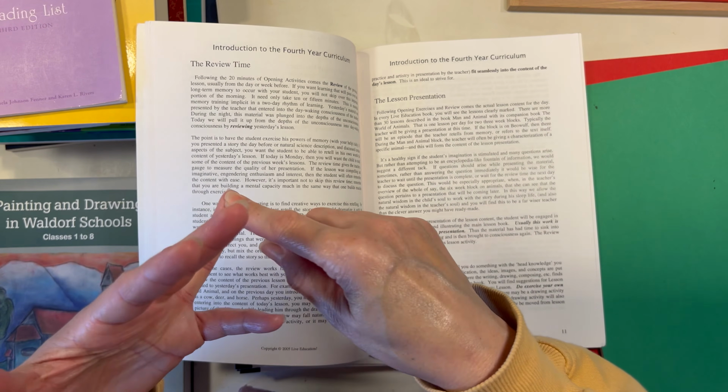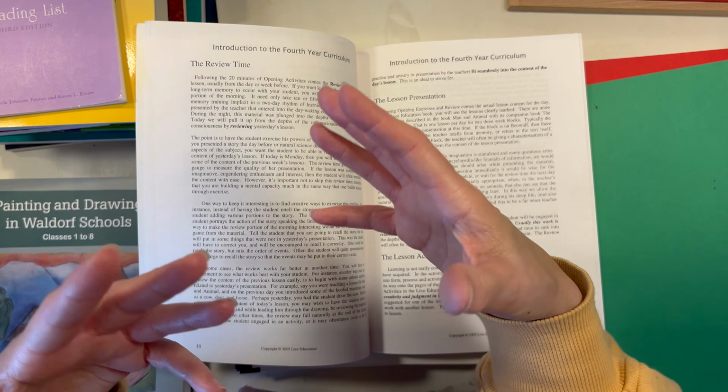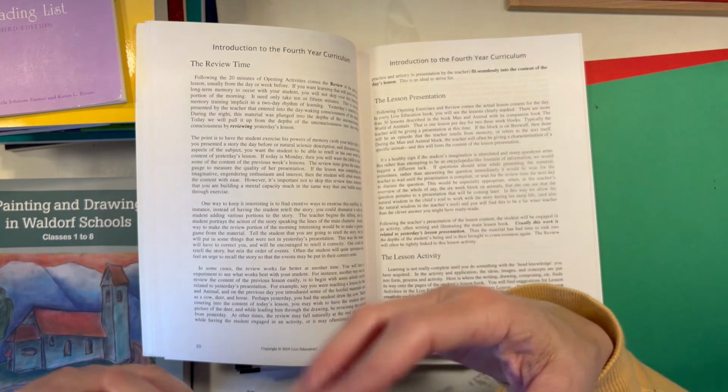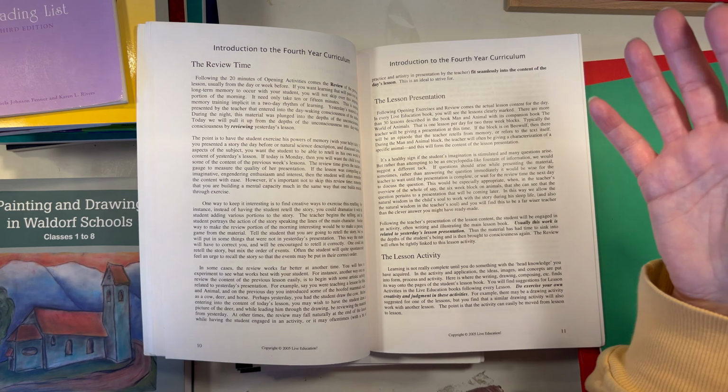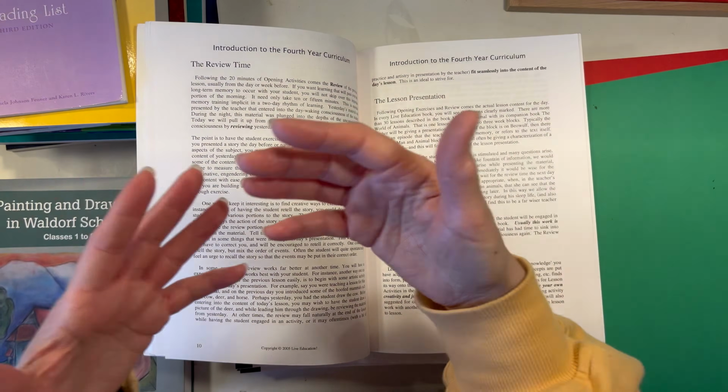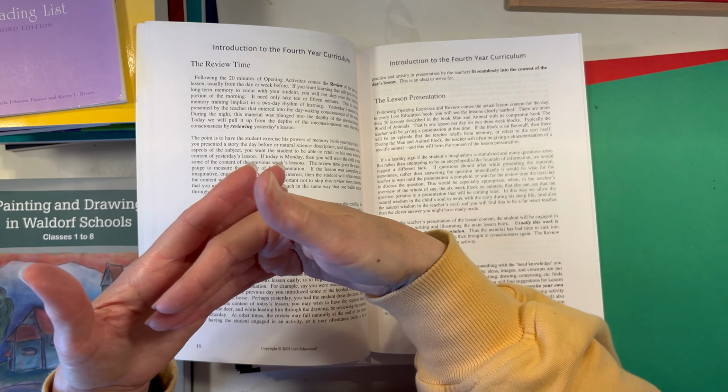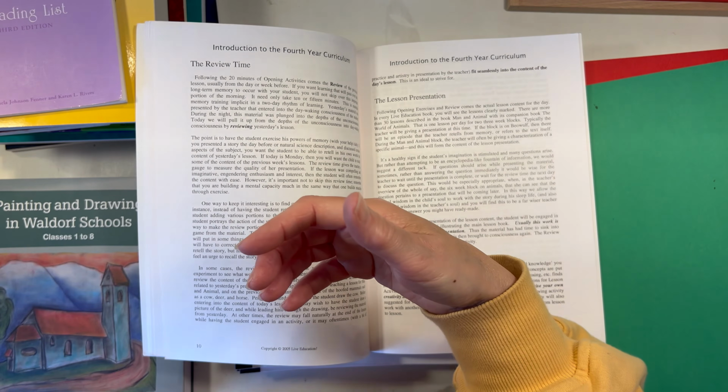It could also include an activity that's more hands-on, and when we would do those hands-on activities, usually for me that would span an entire week, and that would be part of our main lesson, but also separate from the main lesson presentation and activity.